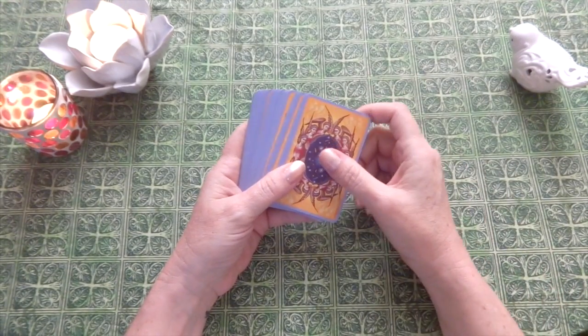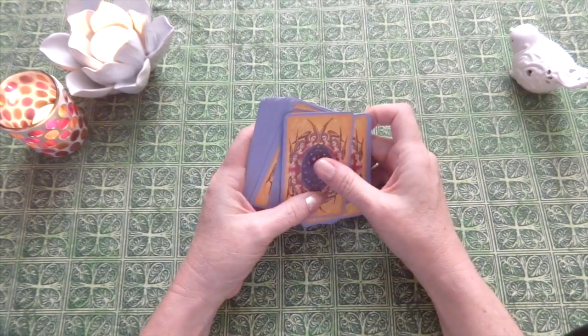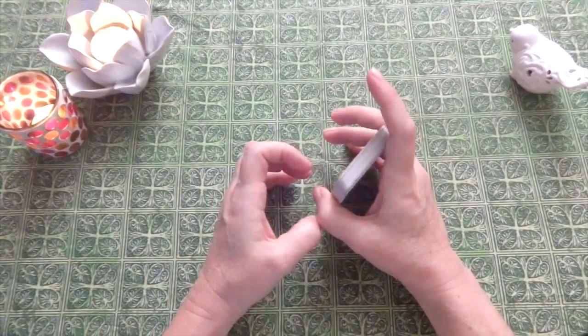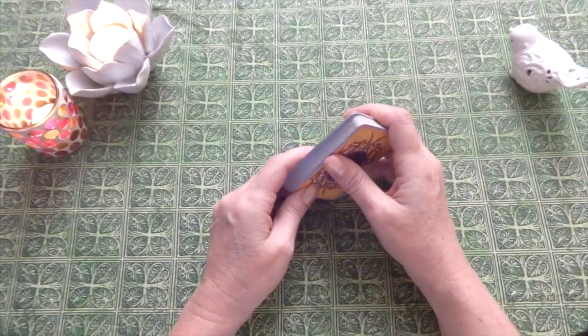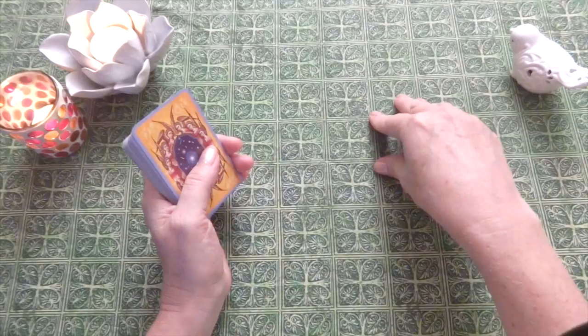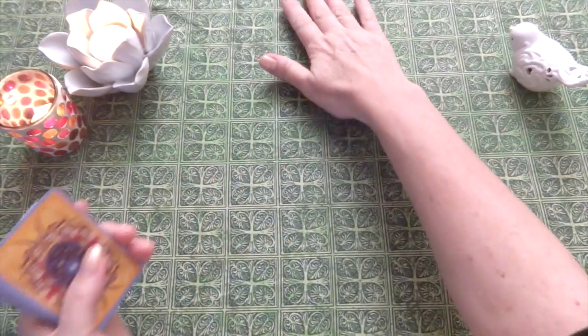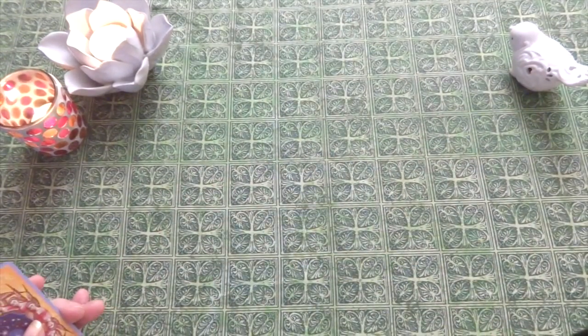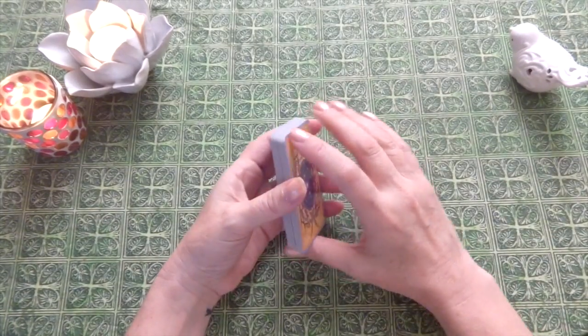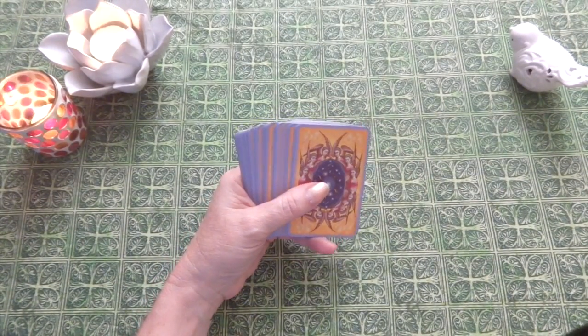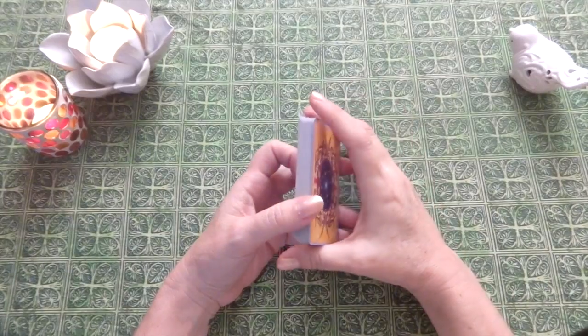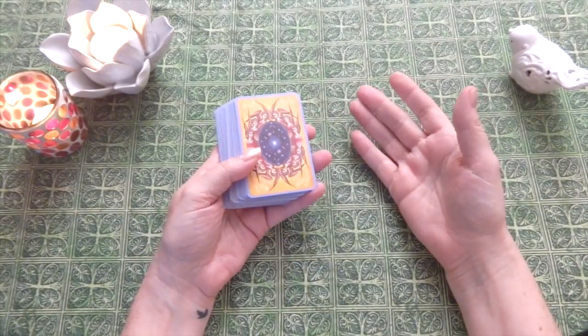In this video we're going to continue our walk through some spreads using sample readings that are actual readings. We did a 5-card short spread in the last video, as well as a 6-card small reading. And in this video, we're going to look at the 9-card spread.